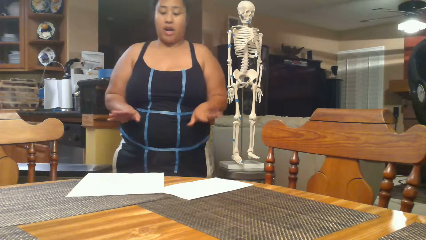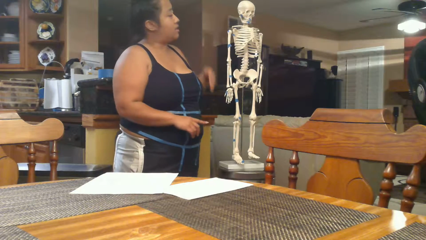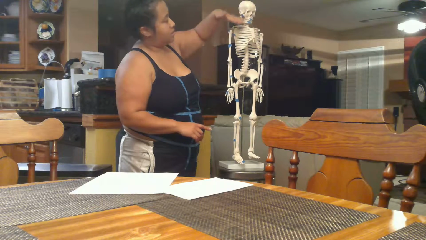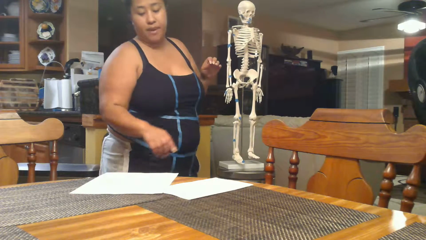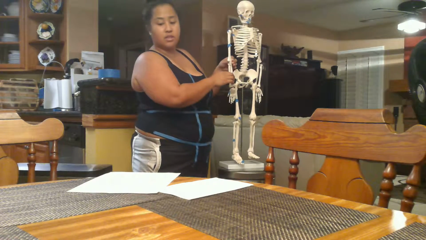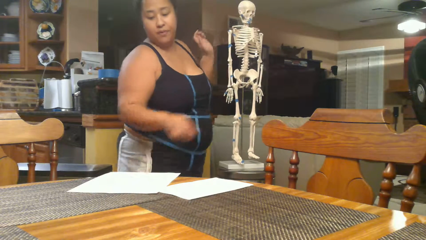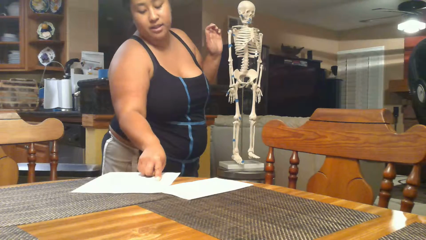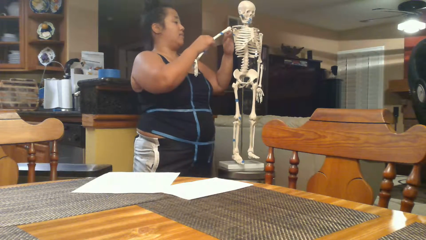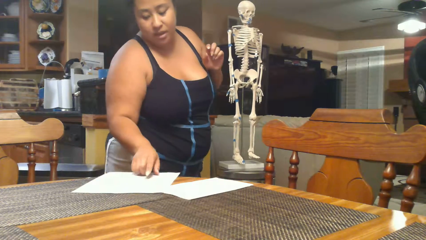The next part I would like to do is the directional terms. And the first one is the head is superior to the sternum, since it's above the sternum. And the olecranon is distal to the acromion, which is more away from the joint. And the axilla is proximal to the brachium, since it's closer to the midline of the joint.